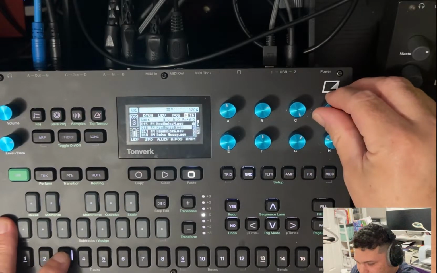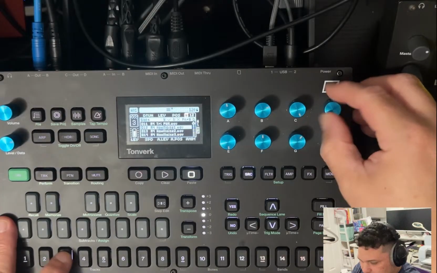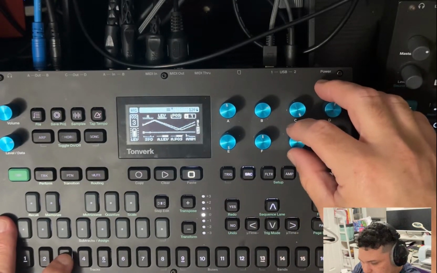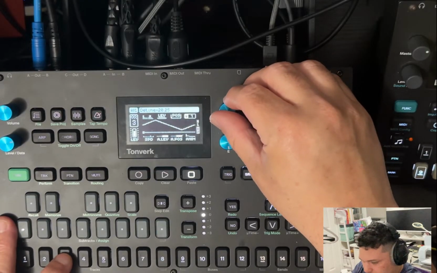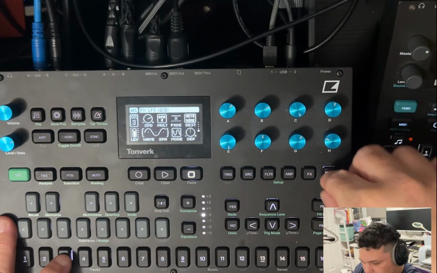This wavetable sounds bad. Let me see if this modifier here helps.